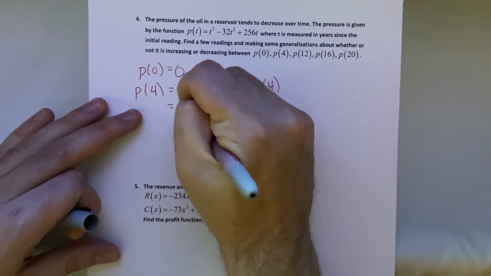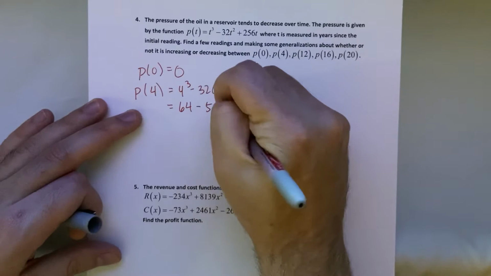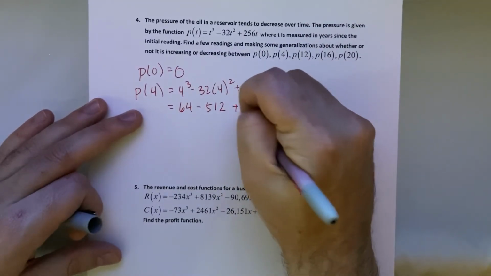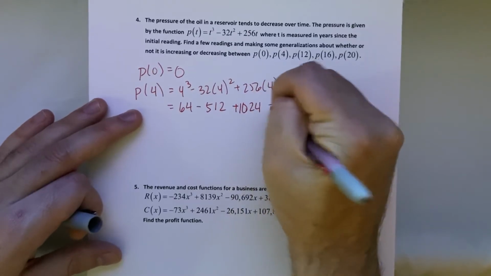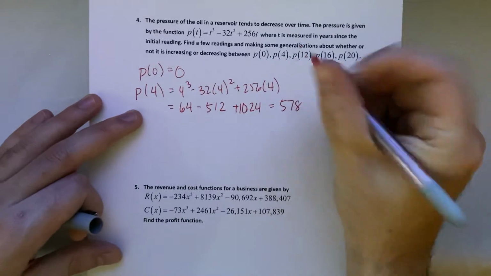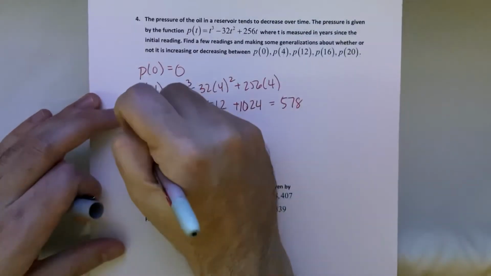That's 64, 32 times 16, that's minus 512, plus 1,024. All of these things together is 578. So you would assume, because it went from 0 to 578, it was increasing, because the number increased.